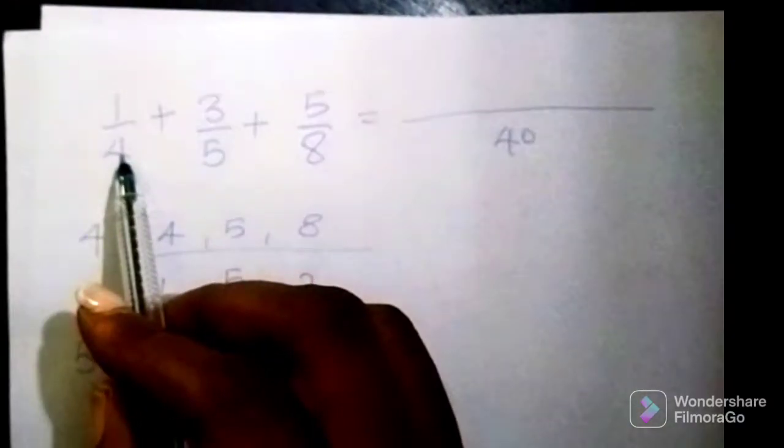Right? So let's move on to our solution. So this will be equal to, remember, common denominator of 40, which is the LCM of all these denominators. So we say 40 divided by 4 is 10 times 1, which is the numerator, gives us 10. 40 divided by 5 is 8 times 3 gives us 24. 40 divided by 8, which is 5 times 5, gives us 25.